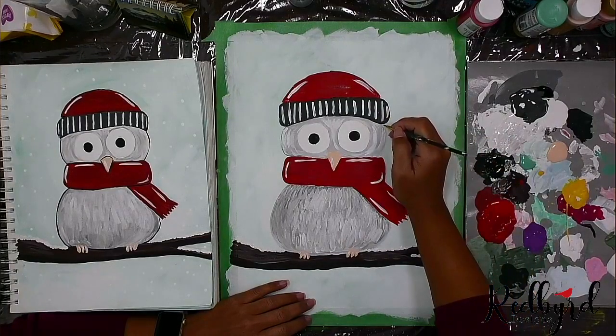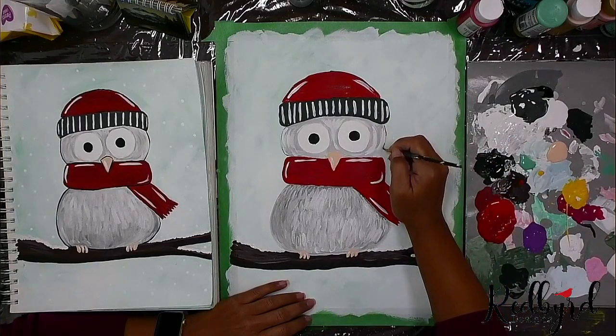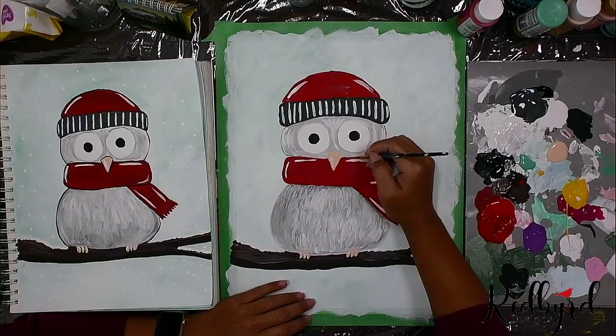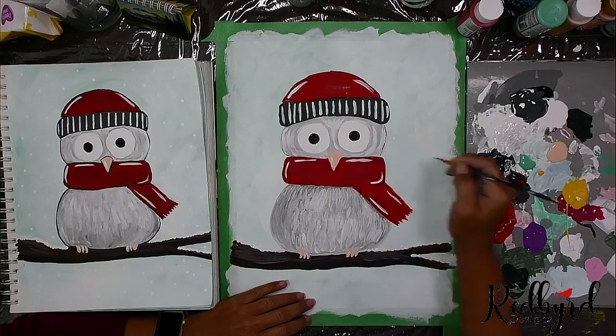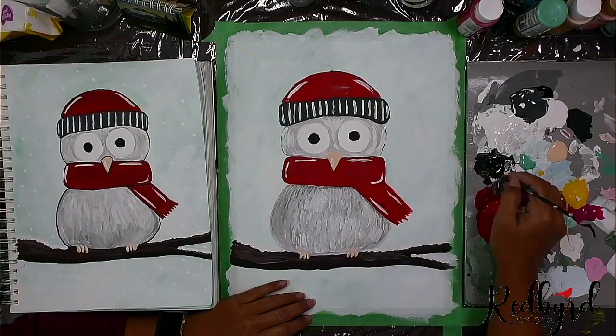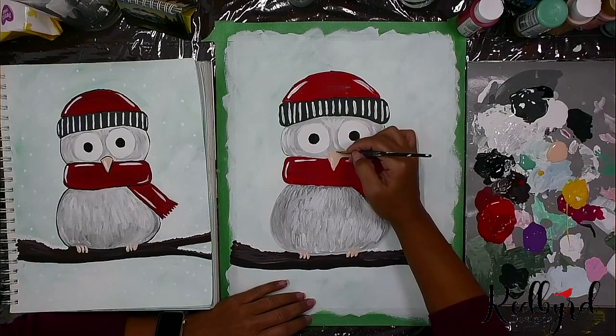So I'm really just outlining his hat, the rim of his hat, his scarf. I'll do his nose as well.